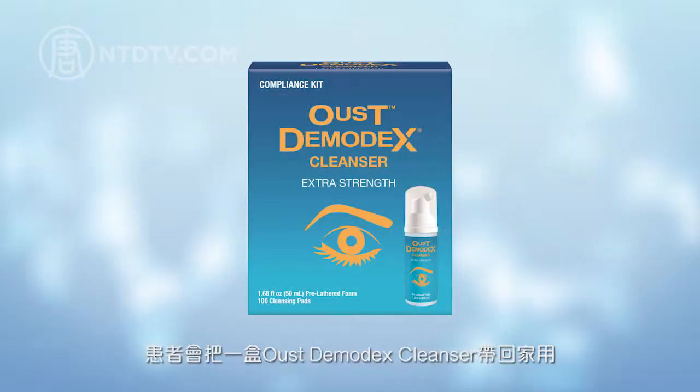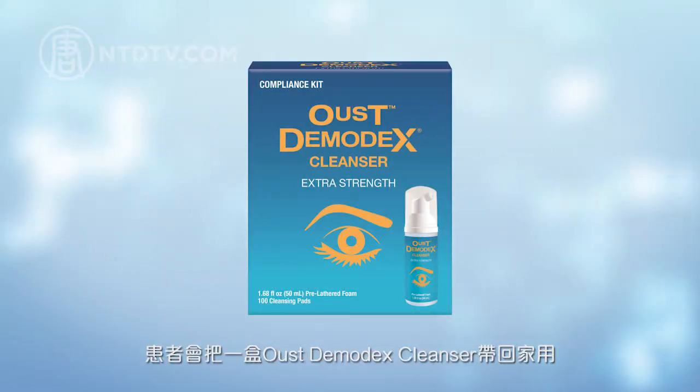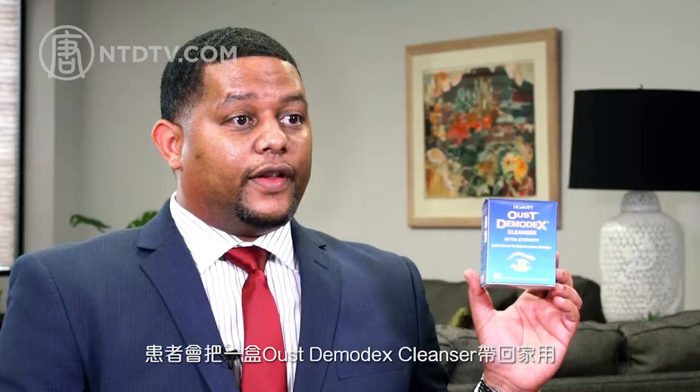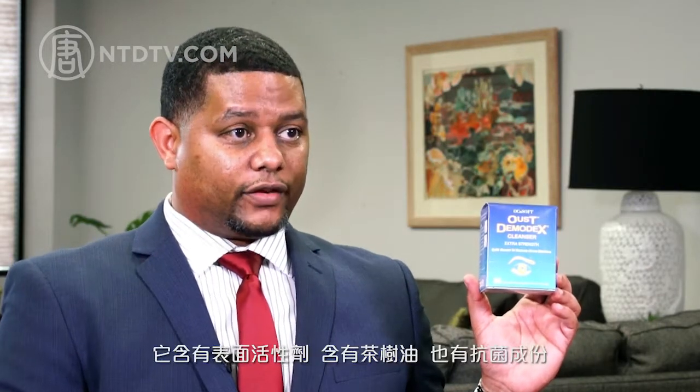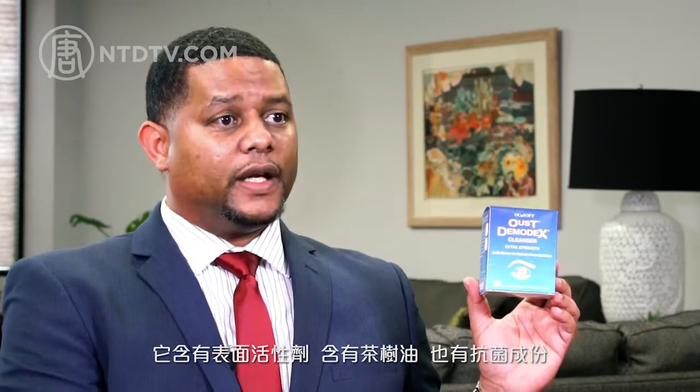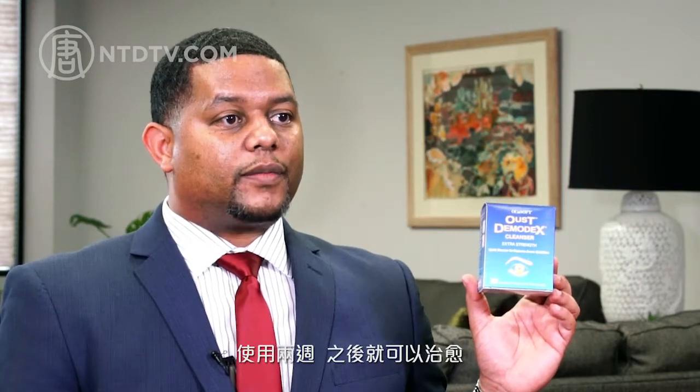So the patient, after the in-office treatment, would be sent home with a packet of our OCuSOFT Demodex cleanser. This is the take-home portion of the treatment, and it functions a lot like our Lid Scrub Plus pads. It has a surfactant, it has the tea tree oil, and it also has antibacterial properties. Patients would simply open the pad, scrub along the lid margins twice a day for 2 weeks, and then they would have completed the regimen.